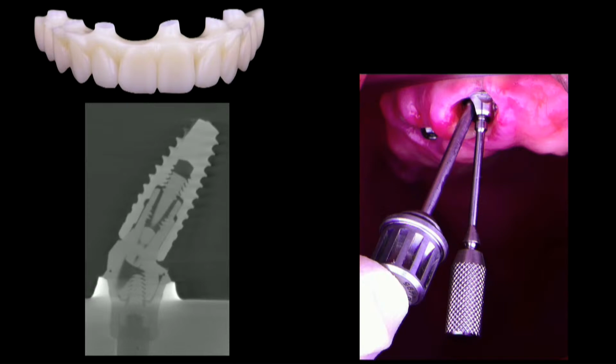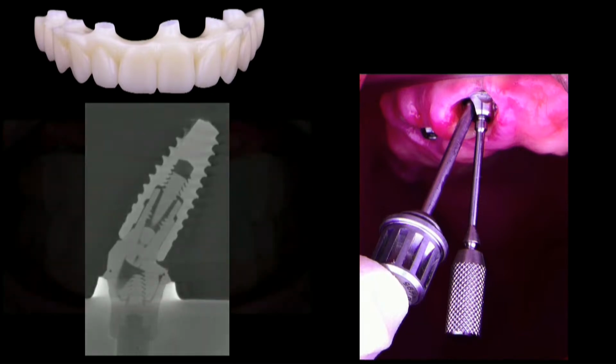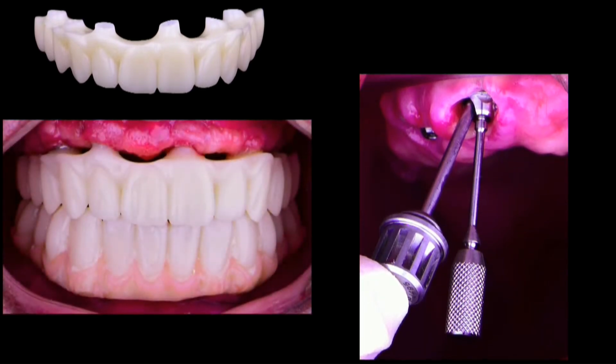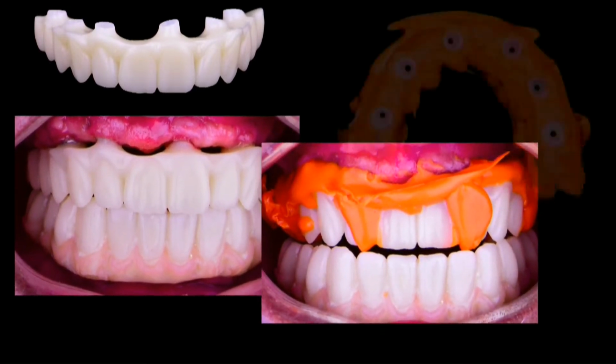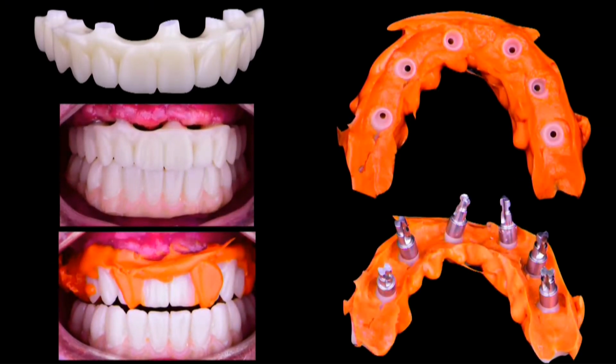Go ahead and secure the multi-unit abutments in the patient's mouth and secure the prototype. Now you can see that we have a space which I already intentionally planned in the software and in the design. This space will help me capture the soft tissue using a wash impression. So more or less now we have a very accurate final impression. We have all data needed. We have the position of the implants, soft tissue topography, teeth position, and even occlusion.